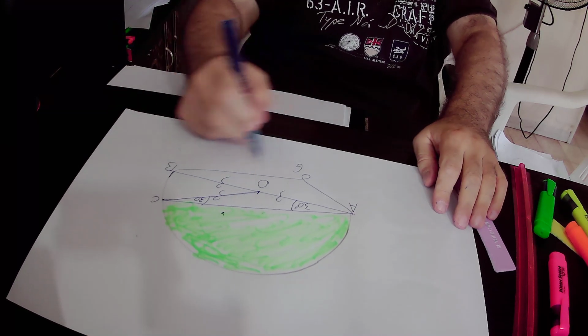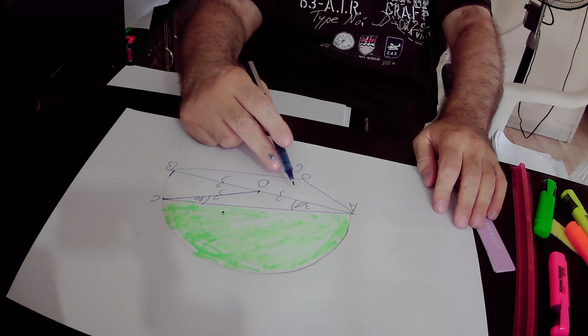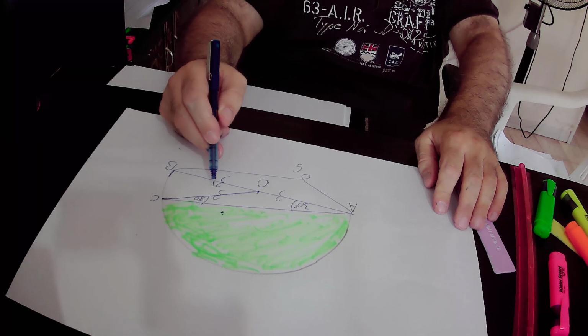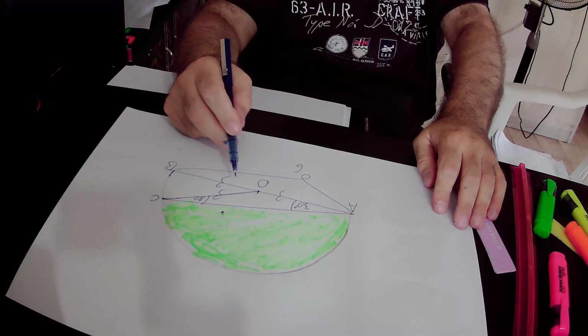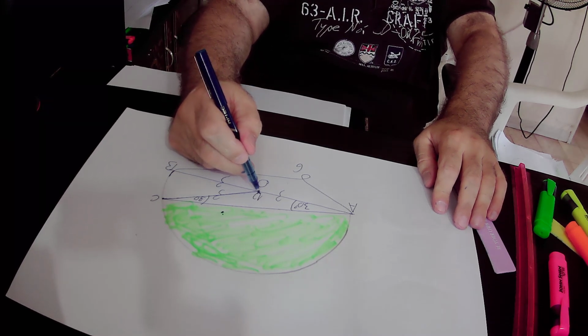In triangle AOC, this angle equals 30 degrees, this angle also equals 30 degrees, and 30 degrees plus 30 degrees is 60 degrees. According to the rule that the sum of the angles in any triangle is equal to 180 degrees, the missing angle must be equal to 120 degrees.